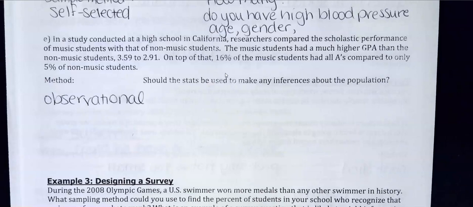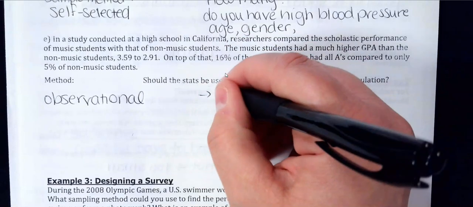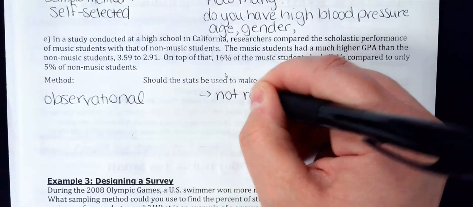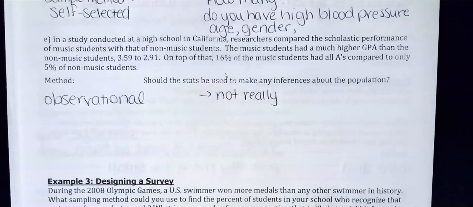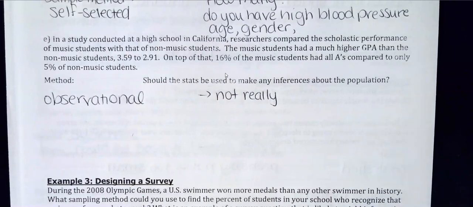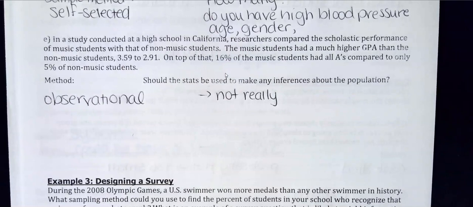This music class doesn't have to be very. Exactly. Okay, that's the statistics for this school. I would probably say on this one, not really, honestly. This is one high school in California. It doesn't tell us anything about the high school. Maybe it's a performing arts high school and they specifically want people that are in the music program or whatever, things like that. So there's just not enough information here.